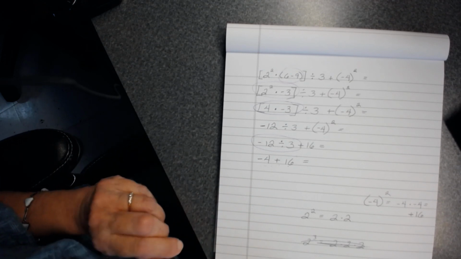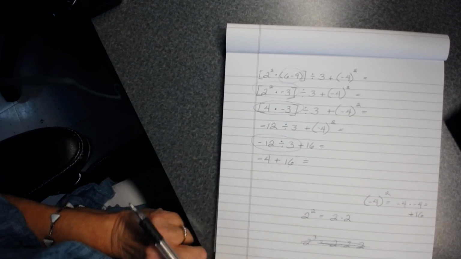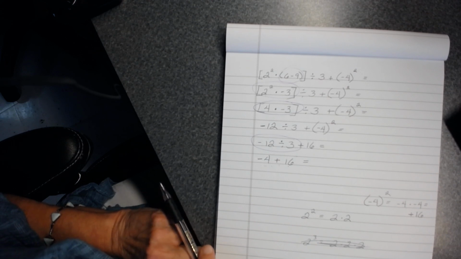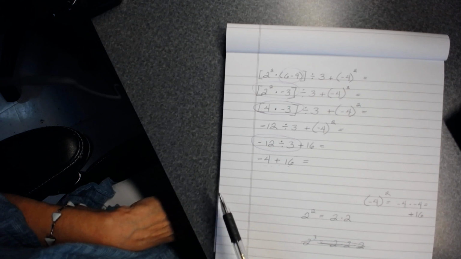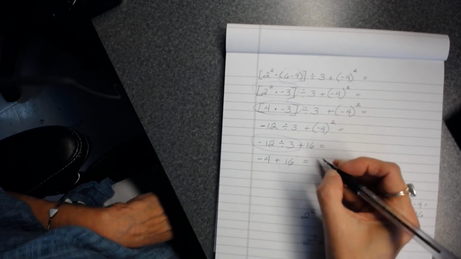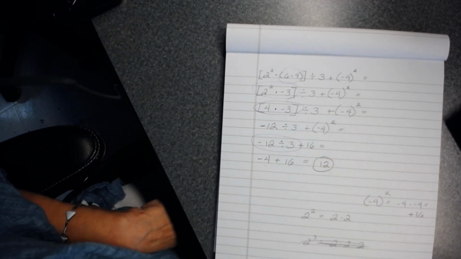If I add unlike signs, I find the difference in the two numbers, keep the sign of the larger number. So the difference in 4 and 16 is 12, and my larger number is positive. So my answer is a positive 12.